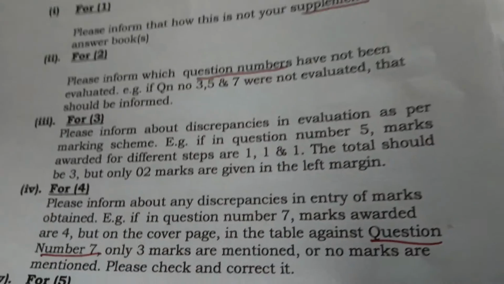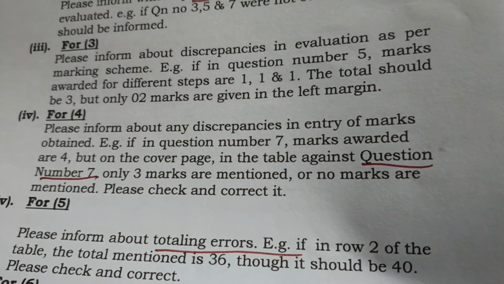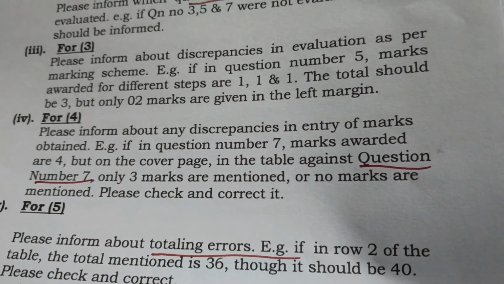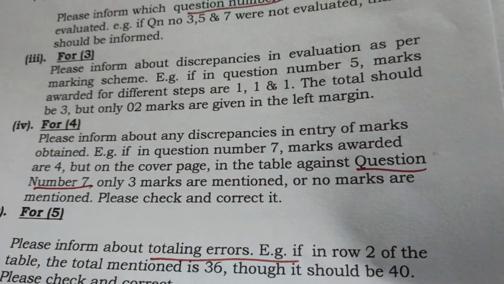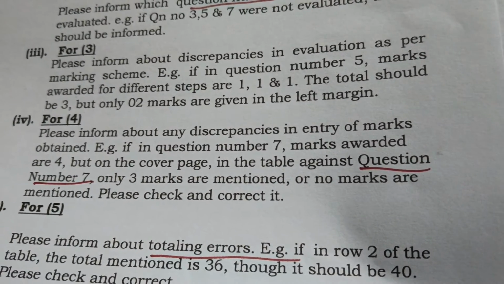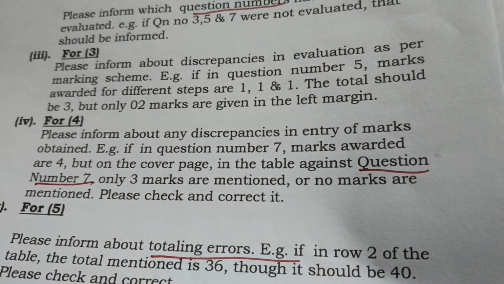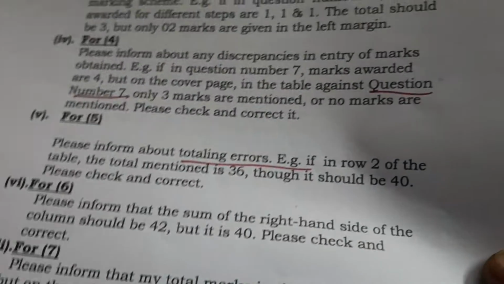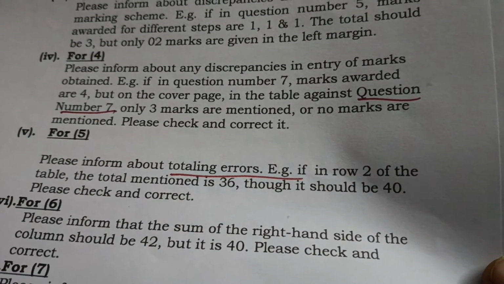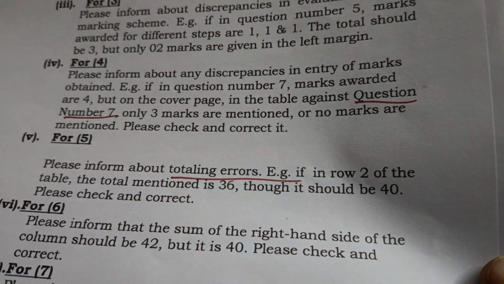Some mistake like that has been done, so please note it down. Another piece of information you have to give: suppose in question number 7 the marks awarded is 4, but only 3 is mentioned there, please check and correct it. Then for totaling errors, for example, if in row 2 of the table the total mentioned is 36, though it should be 40, please check that.